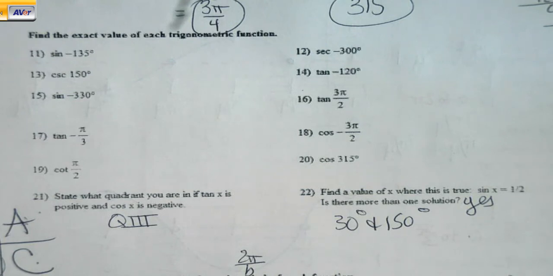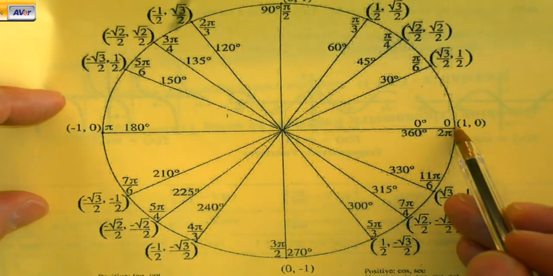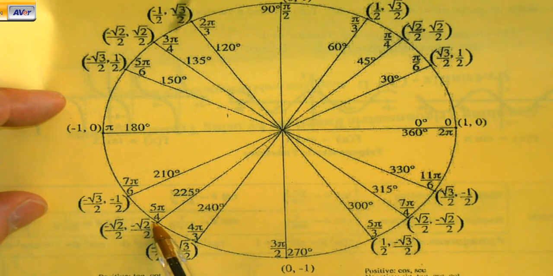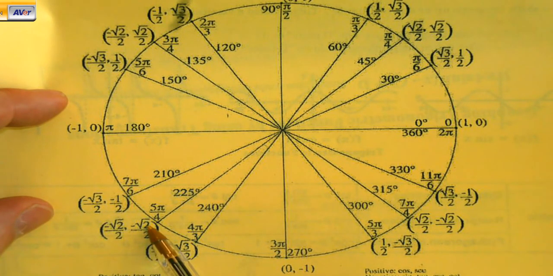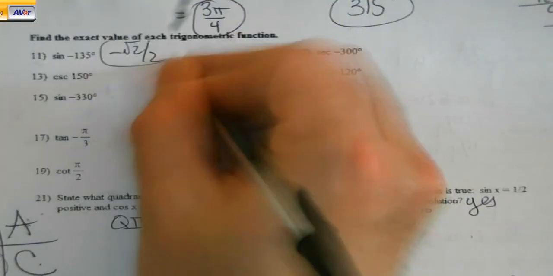Sine of negative 135. Now, again, there are several ways you can take these on. One way you could do it, okay, negative 135. I could bust this out and go, okay, negative 90, negative 135 gets me to here. Cosine, sine. That's the sine value. Negative square root of 2 over 2. Done.